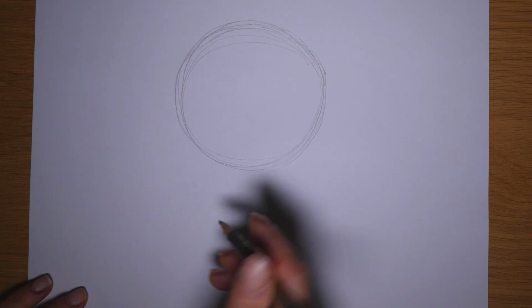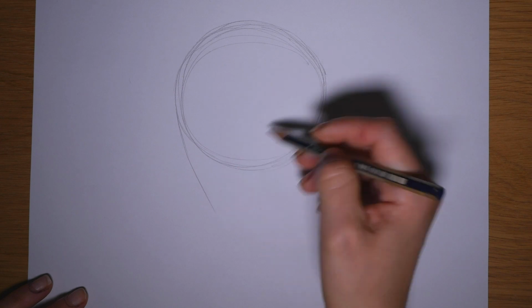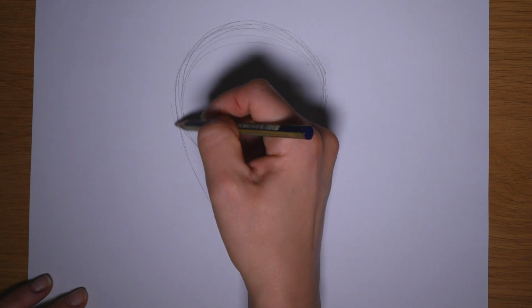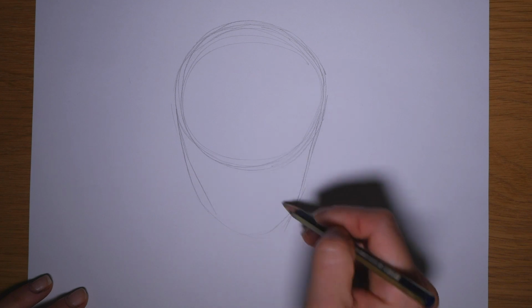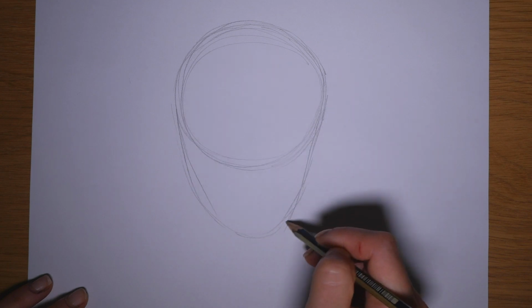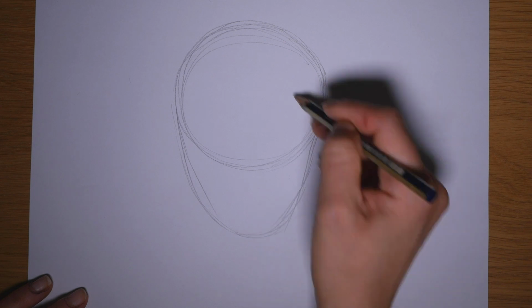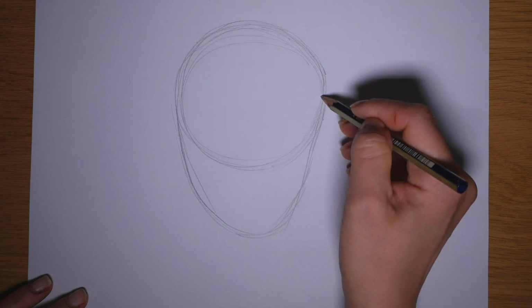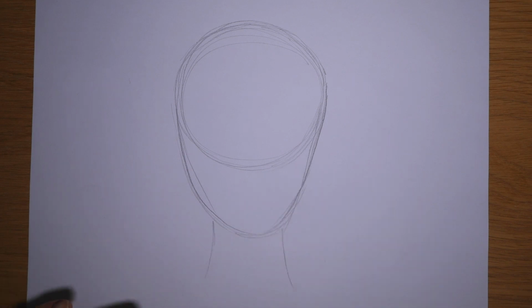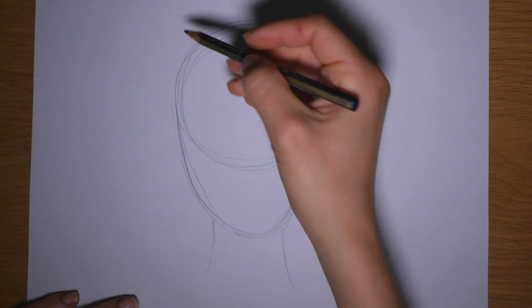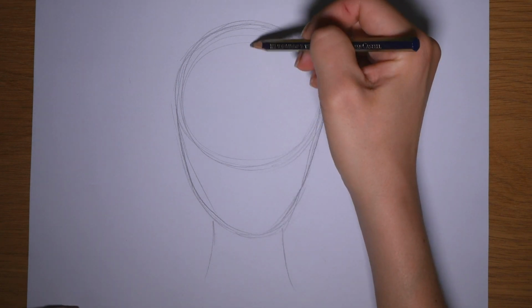So once I did the circle, I do lines coming down from the circle in order for me to have the shape of an egg. Voila.